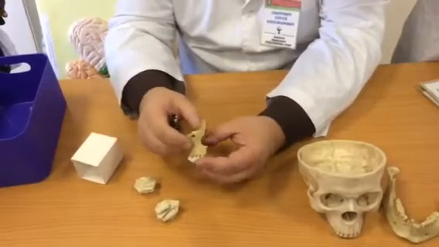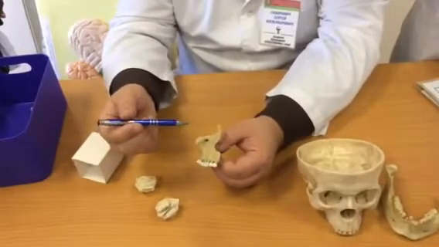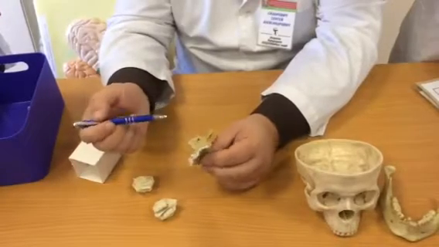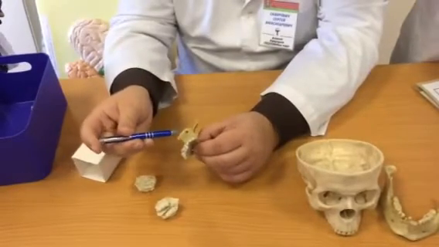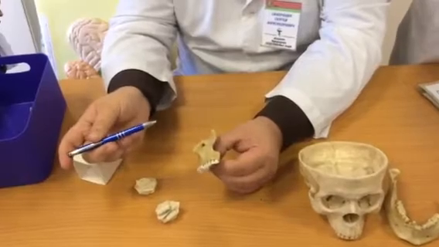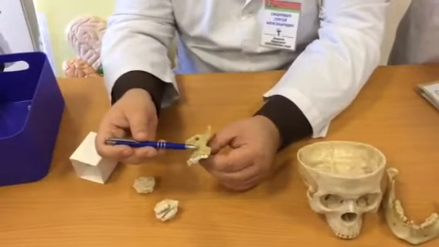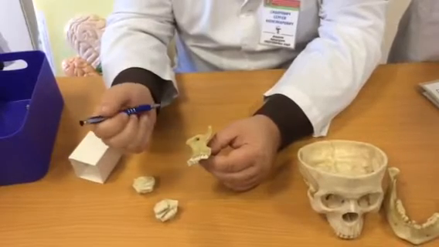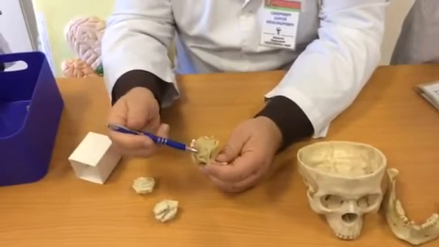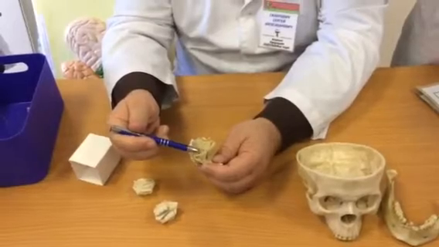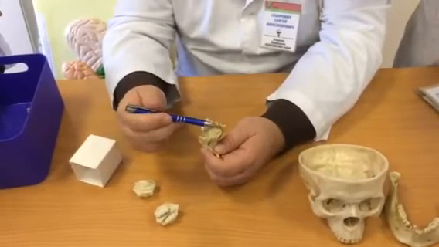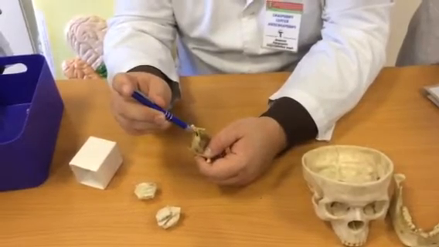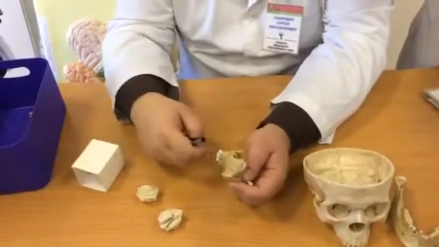Body of maxilla, corpus maxillae, has four surfaces. That is anterior surface, facies anterior. This surface has an opening, foramen infraorbitale. And here we have fossa canina, canine fossa, opposite to canine dens. Next surface is facies infratemporalis, and here we have tuber maxillae, and groove, sulcus palatinus major.